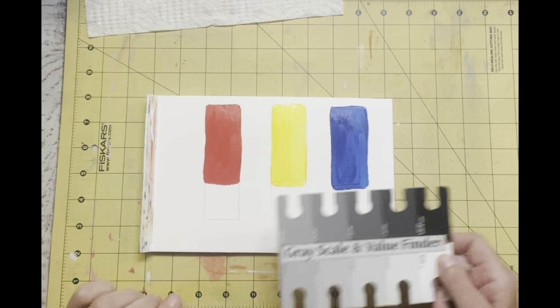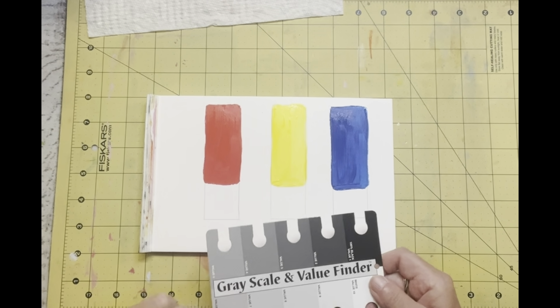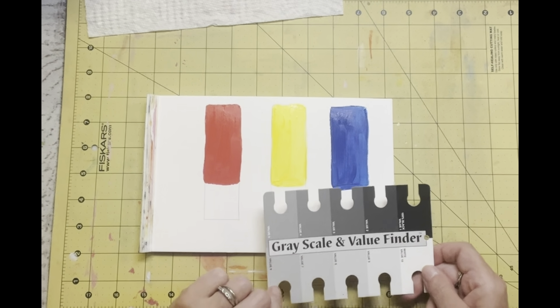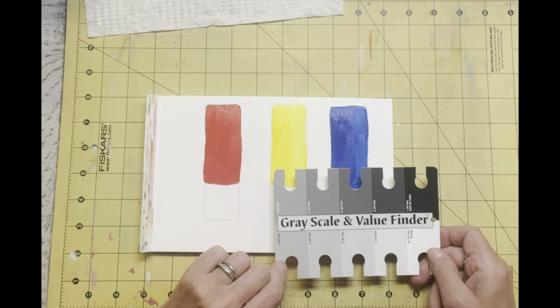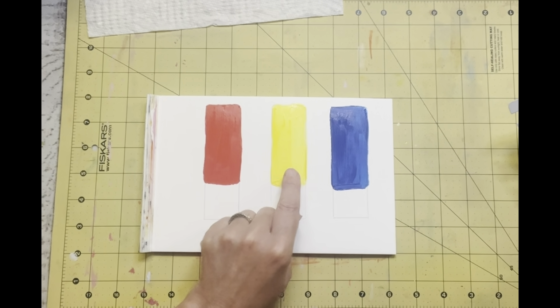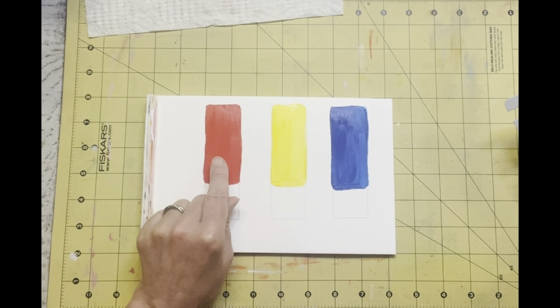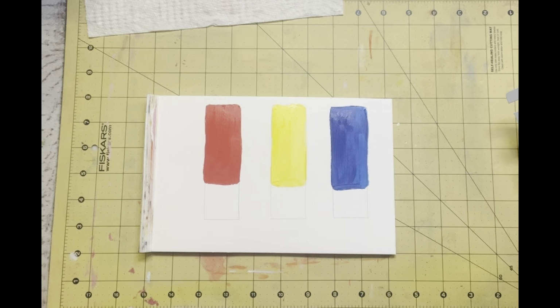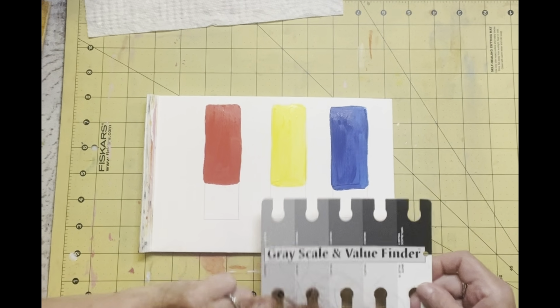But I'm going to show you a trick. So just looking at this, maybe I would say this is the lightest value, this is more of a mid-range value, and the blue is going to be the darkest value. That's just my take on looking at all 3 of them, and I'm just telling you that I haven't done any work at looking at them yet.